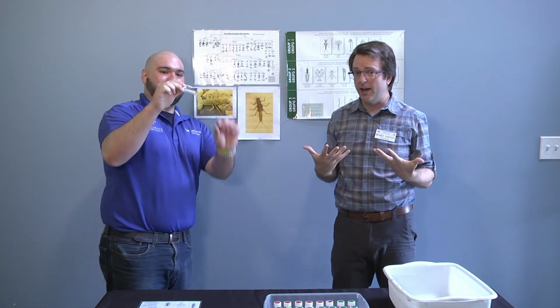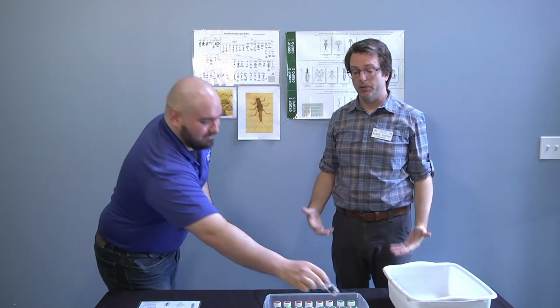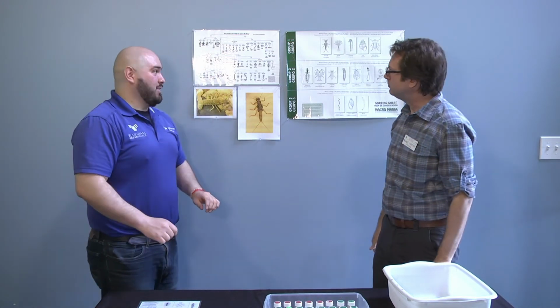And you'll tend to find mayflies and stoneflies in the same water, and it's good to be able to tell the difference between them. Yeah, those are definitely pretty tiny.